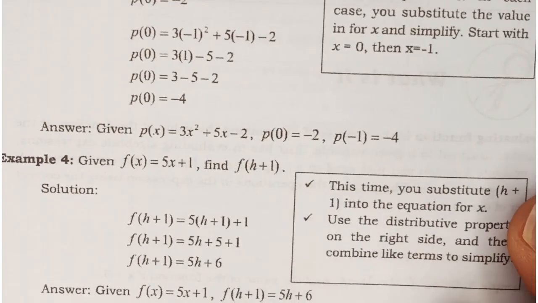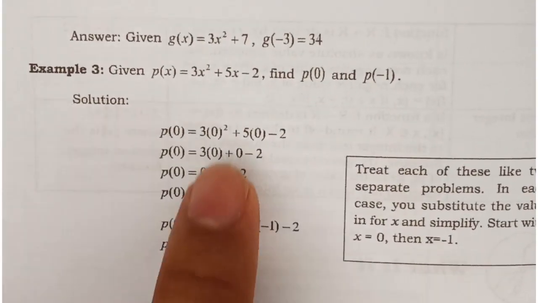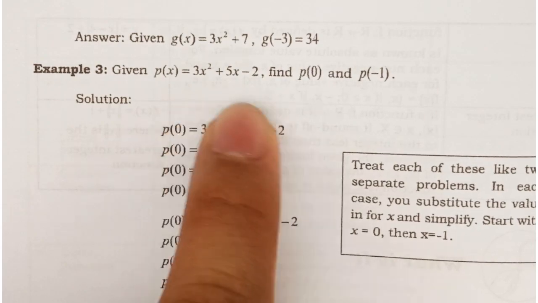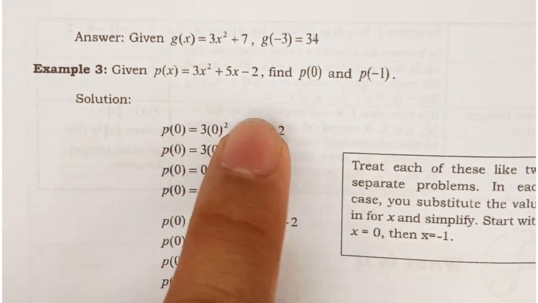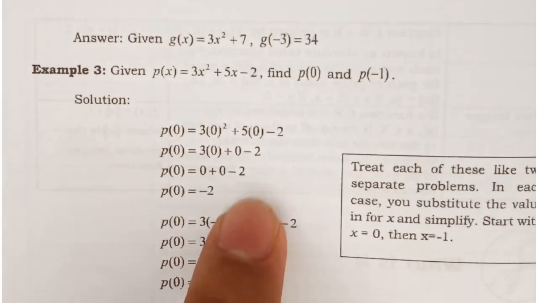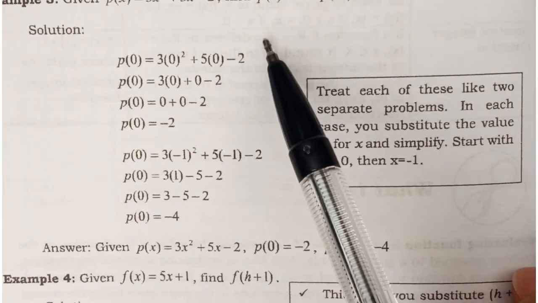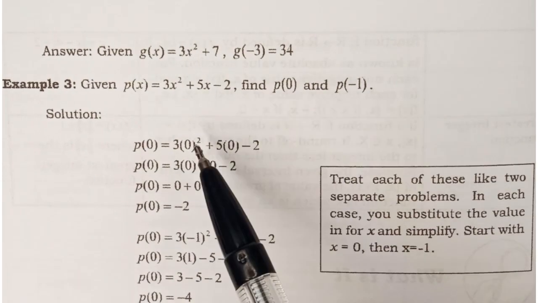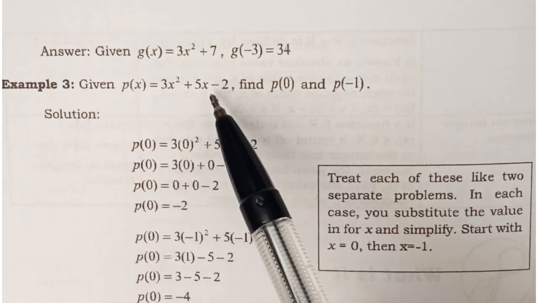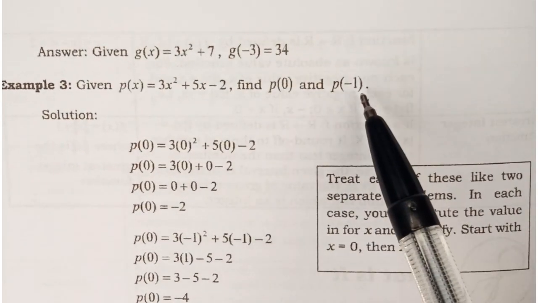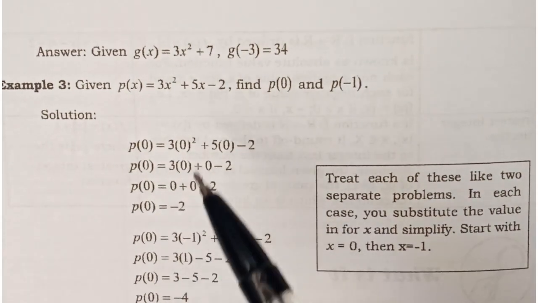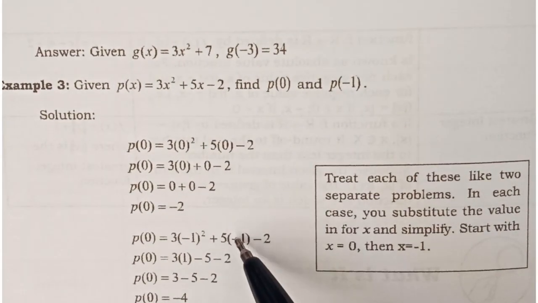Paulit-ulit lang. Ganyan ang konsepto. Pahirap lang ng pahirap. Quadratic ito. Dumadami lang yung terms. Tumataas lang ang exponent. But the process is just the same. Pag sinabing evaluate the value of p of 0, yung x doon, gagawin mong 0. Pag p is negative 1, yung x gagawin mo negative 1.